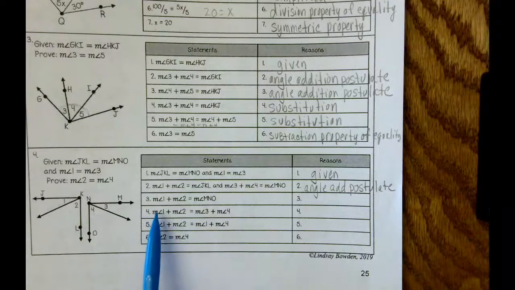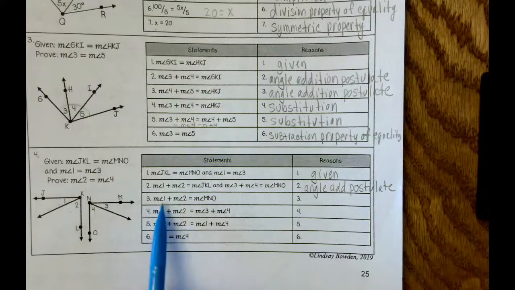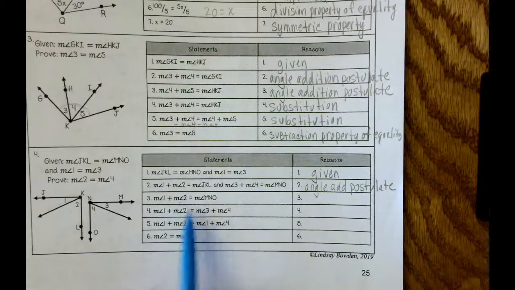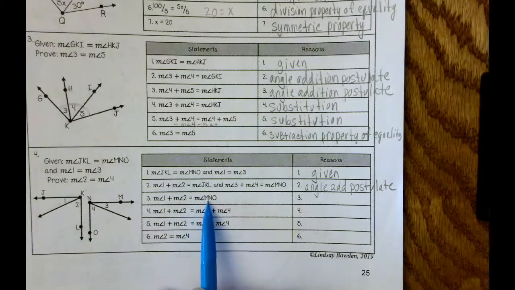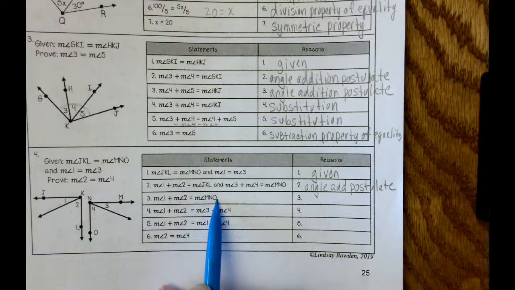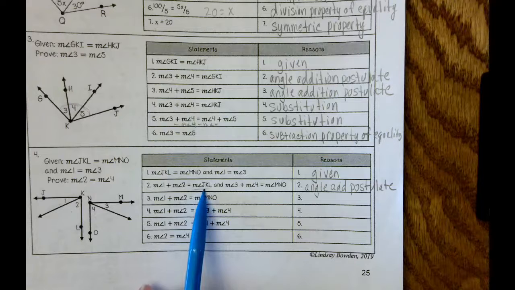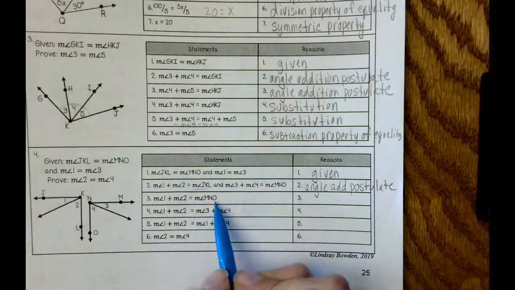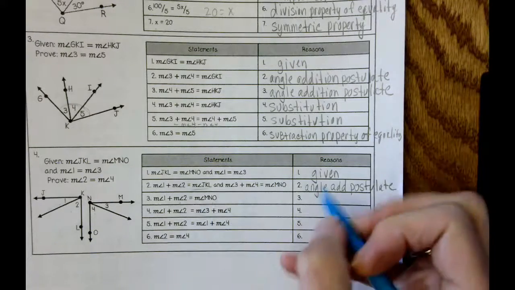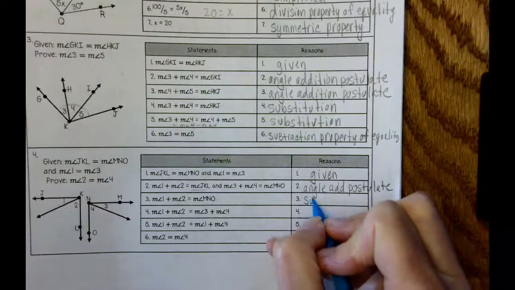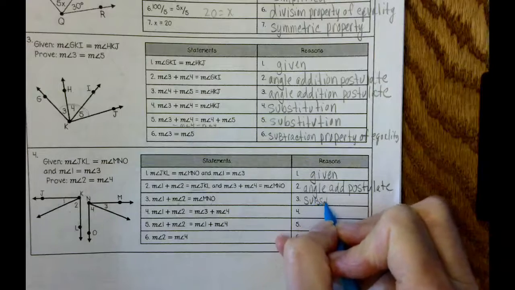and then what we can say is that the measure of angle 1 plus the measure of angle 2 is equal to the measure of angle MNO. So remember, instead of writing measure of angle JKL, we replaced the measure of JKL with the measure of angle MNO. When we replace, we're using substitution.